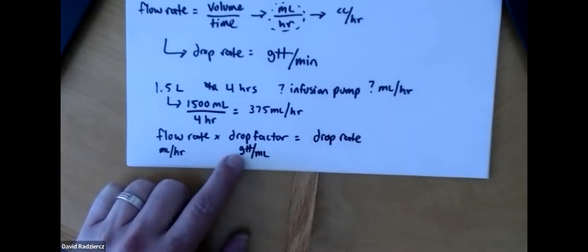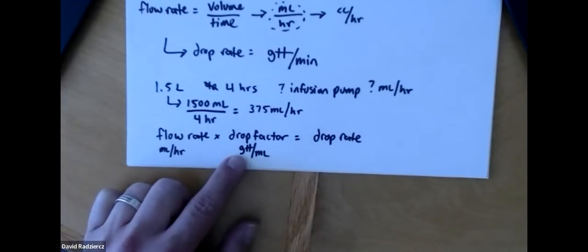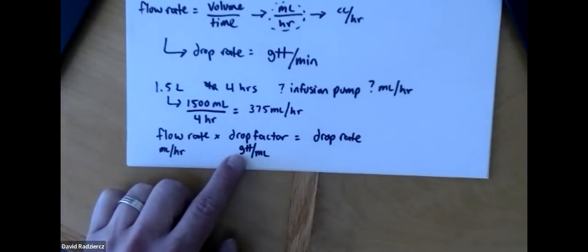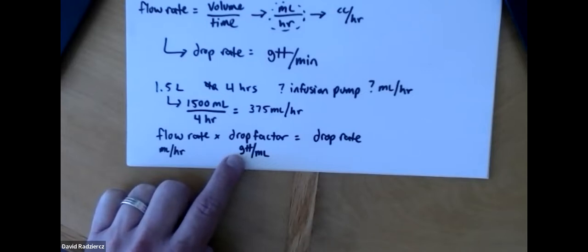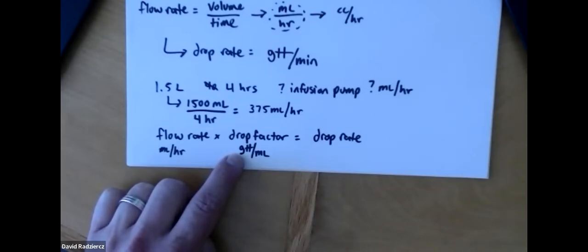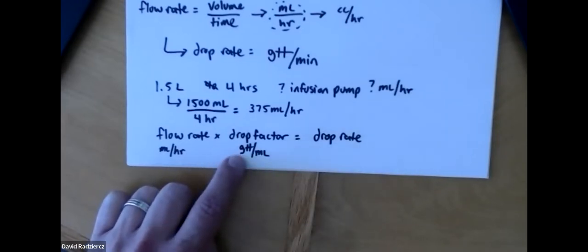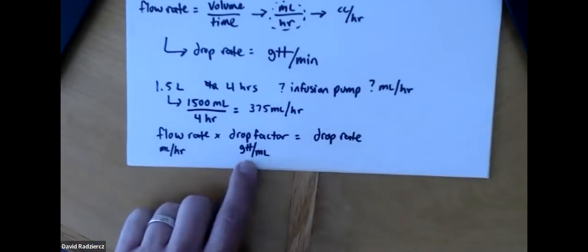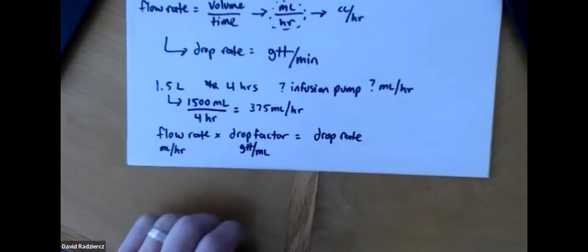If it's not given to you and they mention microtubing, microtubing is 60 drops per milliliter, and that would be a known. At the Allegheny campus, I haven't seen questions where they expect you to know the microtubing, but at some of the other campuses, Boyce, North, South, they may mention microtubing, and you need to know to use that number 60.